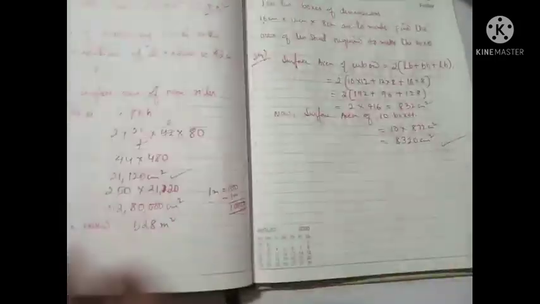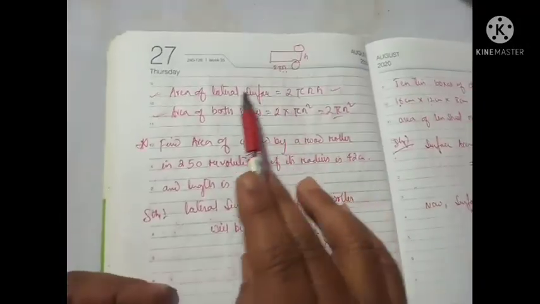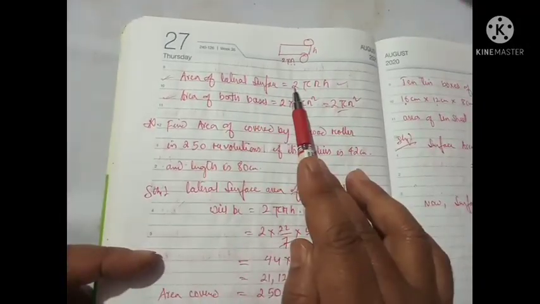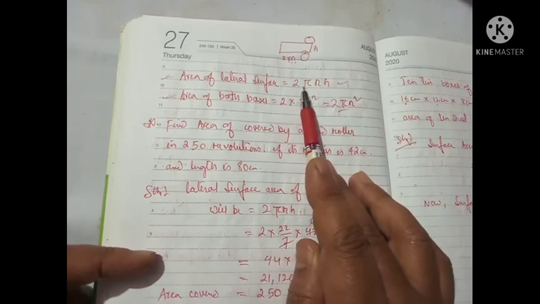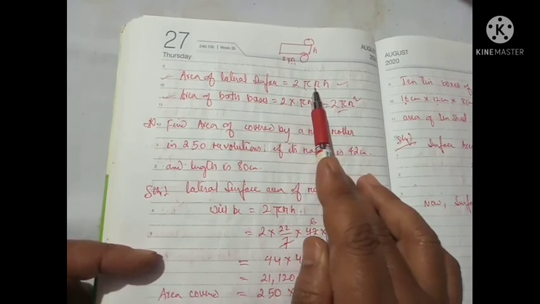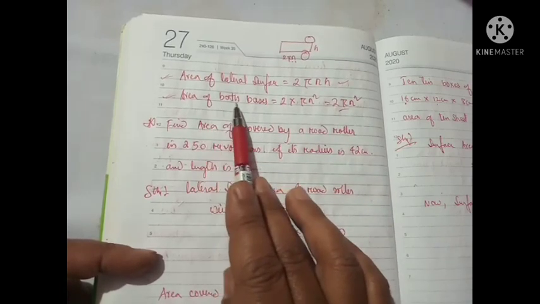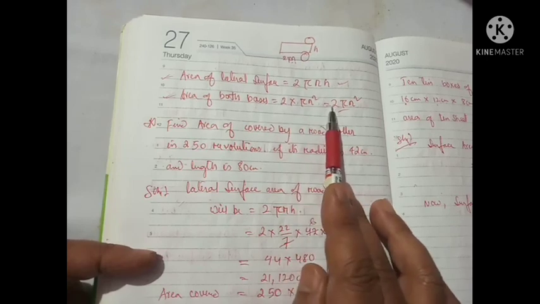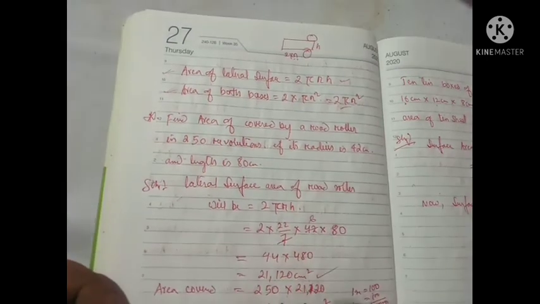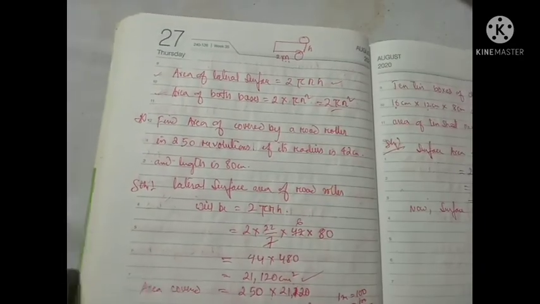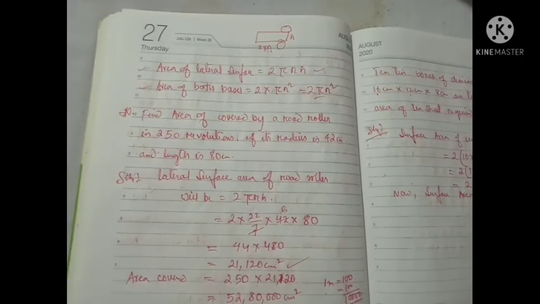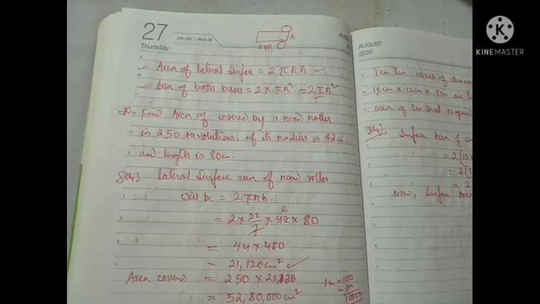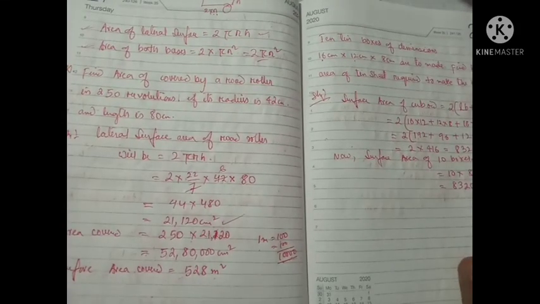Now about the cylinder. Surface area of cylinder is twice pi r bracket height plus r. In the case of the cylinder, the area of the lateral surface is twice pi into radius into height. The area of both bases is twice pi r square. And so today we have completed surface area of the cube, surface area of the cuboid, and the surface area of the cylinder. And these are the few examples that we have learned for today.